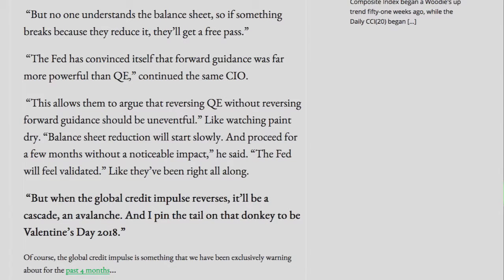The Fed has convinced itself that forward guidance was far more powerful than QE, continued the same CIO. This allows them to argue that reversing QE without reversing forward guidance should be uneventful, like watching paint dry. Balance sheet reduction will start slowly and proceed for a few months without a noticeable impact, he said. The Fed will feel validated, like they've been right all along.